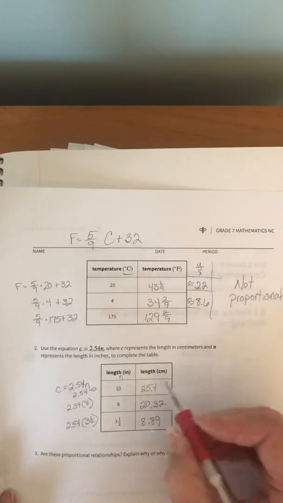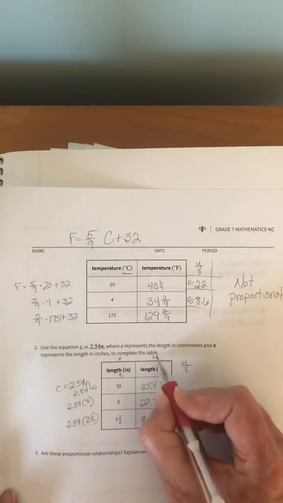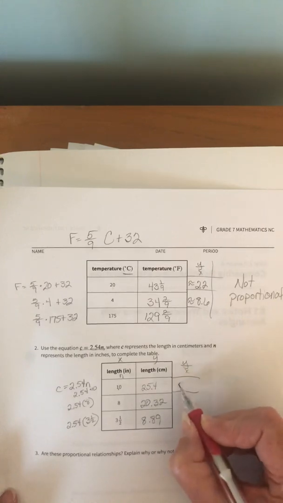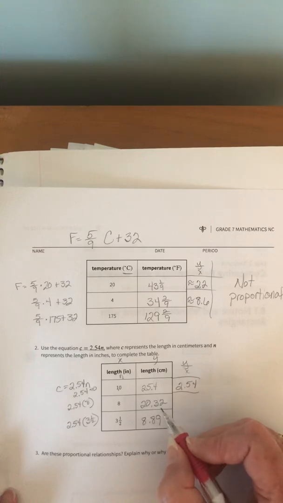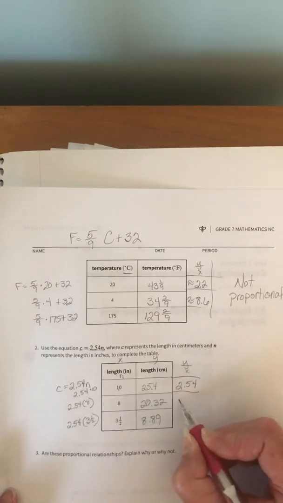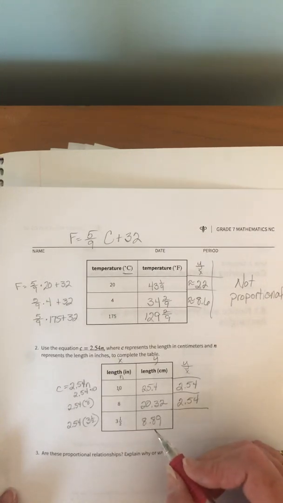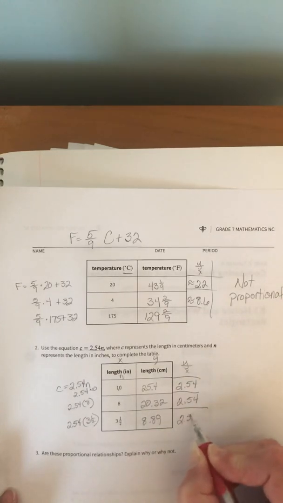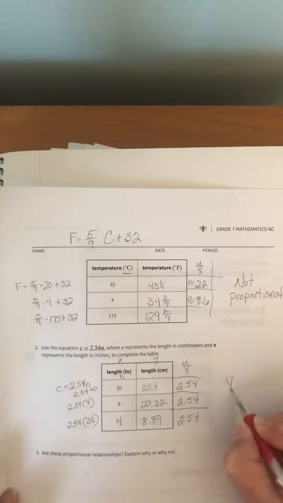All right, let's look at this one. We're going to do our y over x. Remember, this is x and this is y. So we have 25.4 divided by 10. Well, that's 2 and 54/100ths. We have 20 and 32/100ths divided by 8. Got that 2 and 54/100ths again. And 8 and 89/100ths divided by 3.5. And we get that again. So we have a constant of proportionality here. So that means that yes, this is proportional.